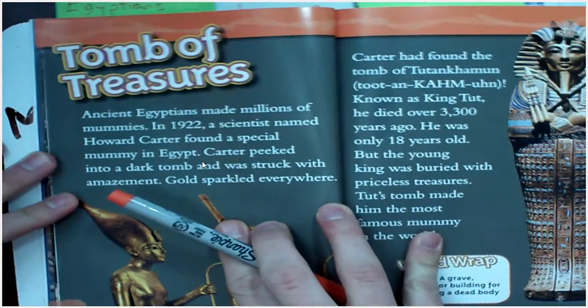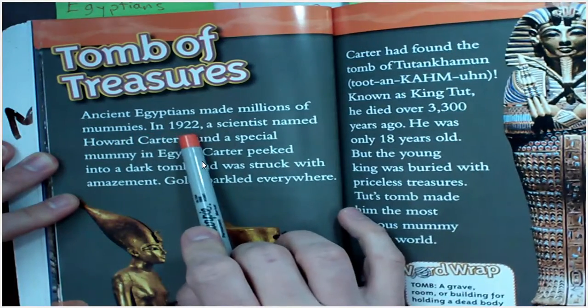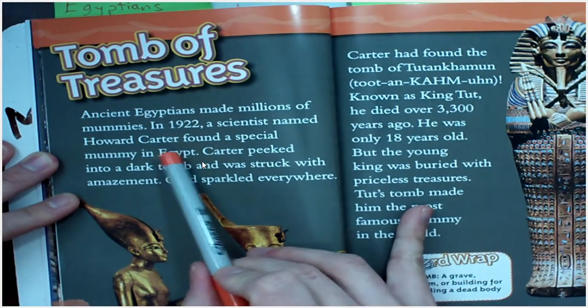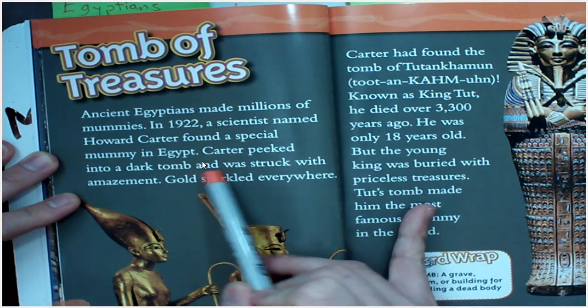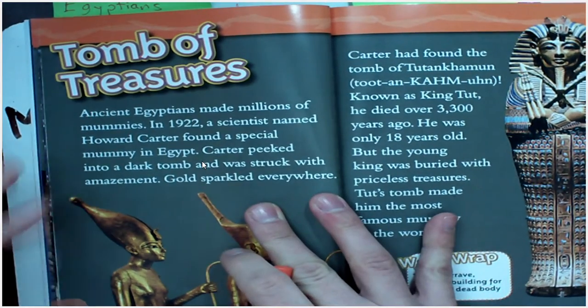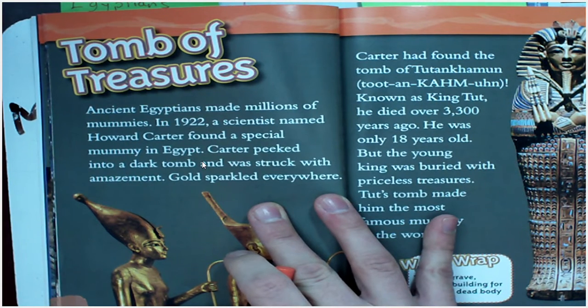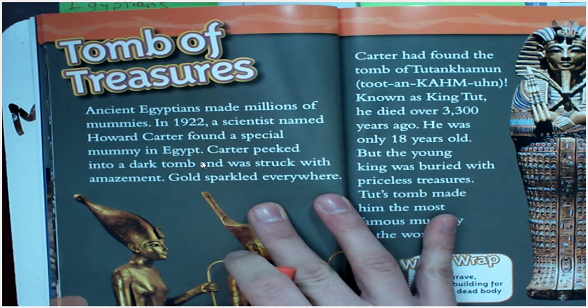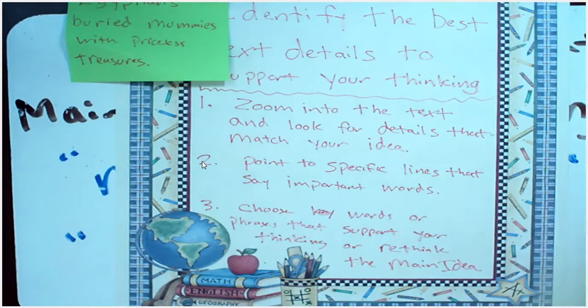So Tomb of Treasures. Ancient Egyptians made millions of mummies. In 1922, a scientist named Howard Carter found a special mummy in Egypt. Carter peeked into the dark tomb and was struck with amazement. Gold sparkled everywhere. So when I think about that, the information they told me, a man named Howard Carter, 1922, found a mummy, a tomb of a mummy. When he opened it up, there was gold everywhere. Already starting to think about that supports this idea I have that Egyptians buried mummies with priceless treasures.